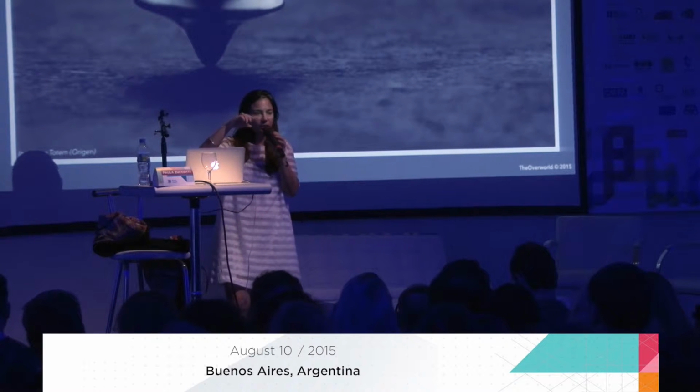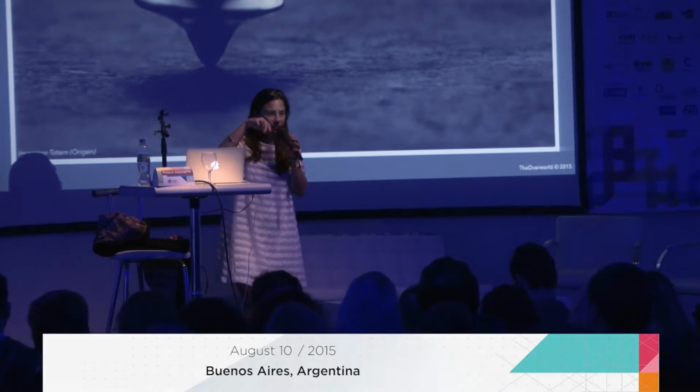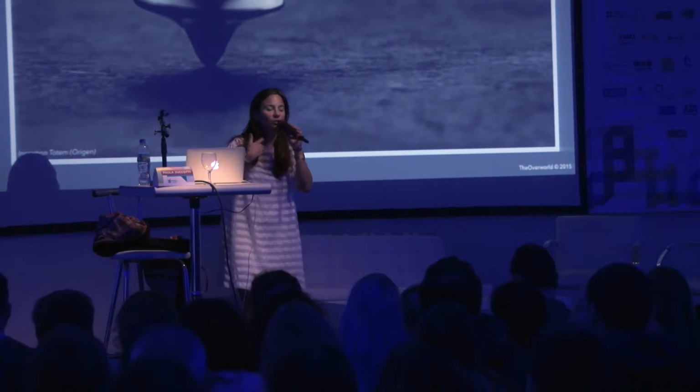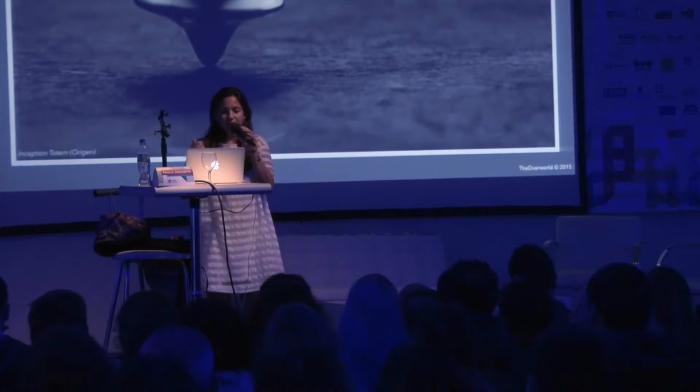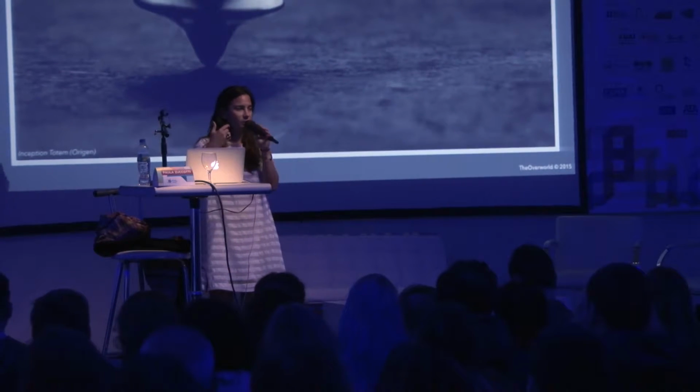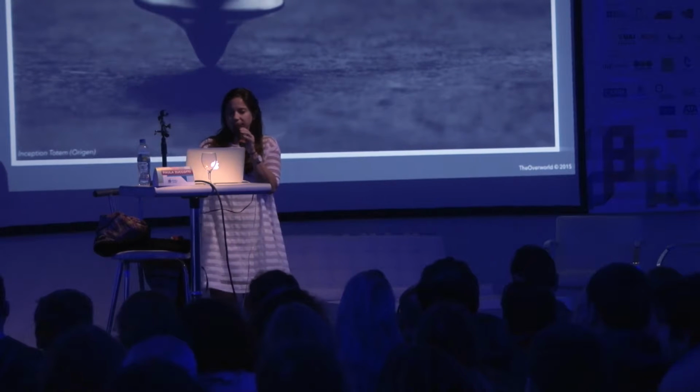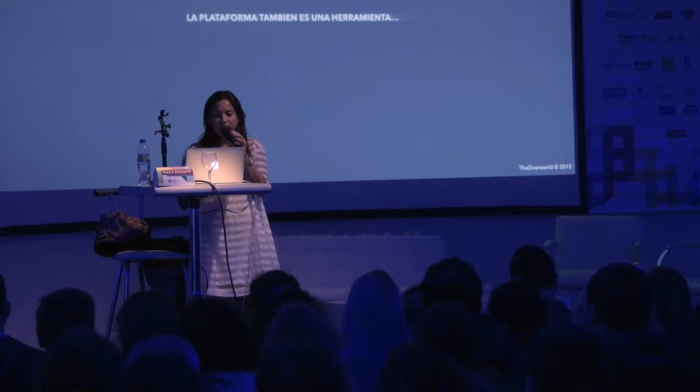So I believe that, as an example, we can think about the totem of the Inception movie. Leonardo DiCaprio has this object that tells him whether he's in reality or in a dream. This helps us reflect upon how we have made technology part of our everyday life.